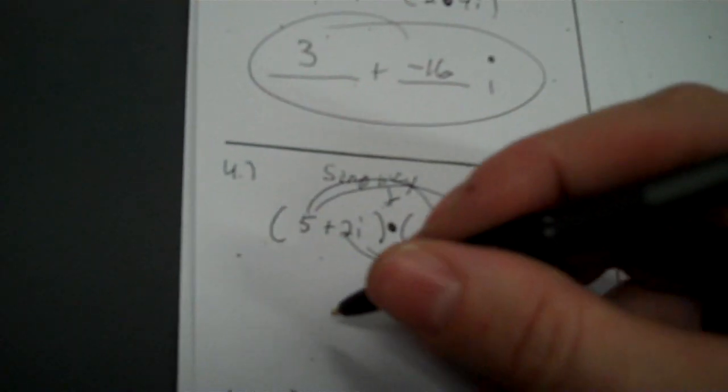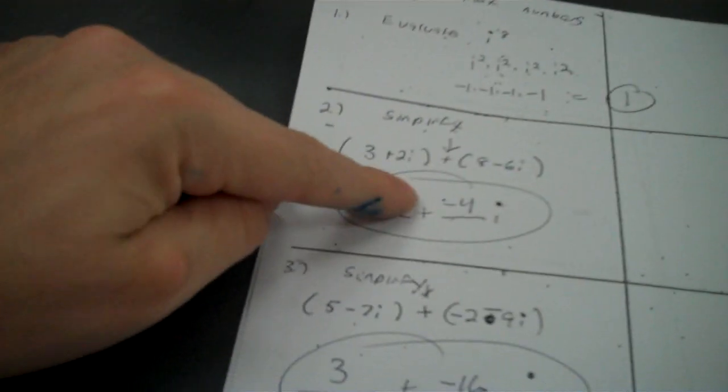But since i to the second is equivalent to the value negative 1, negative 10 times negative 1 is a 10 constant. So these two are now matching terms because they're constant. Okay, so combine those, that's 50. Combine these, you get negative 9. Boom. Notice all the answers kind of look similar. You just go to different means to get them.